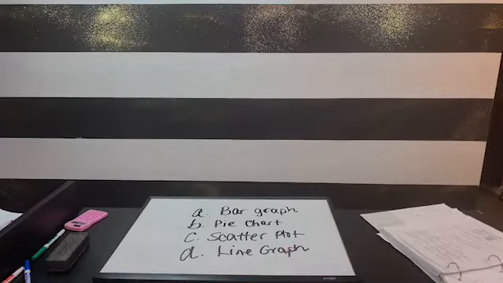It's okay if you get it wrong, because then it helps me better understand the type of mistakes you're going to make. So it says, which type of graph would best illustrate a child's growth in height from age 5 to age 15? All right, so we have bar graph as one of our answers.